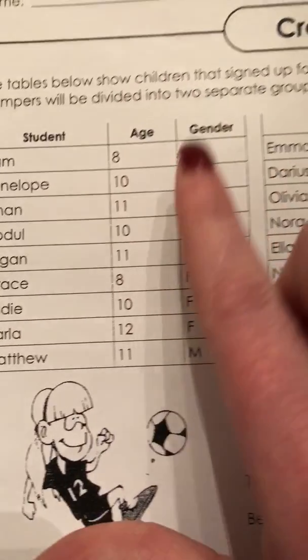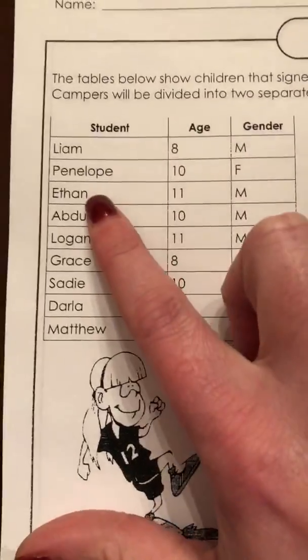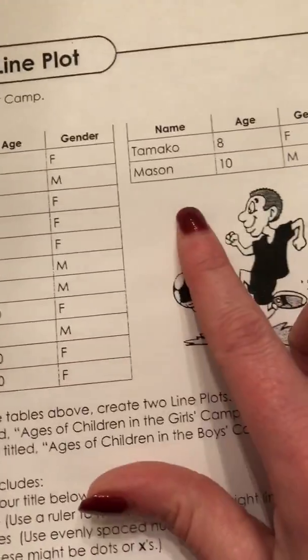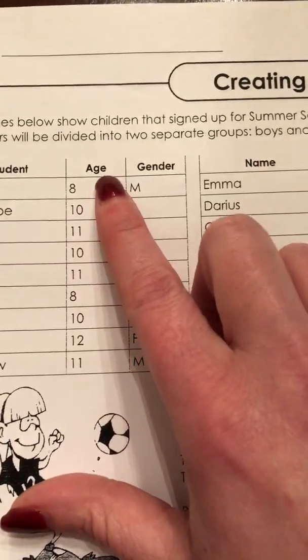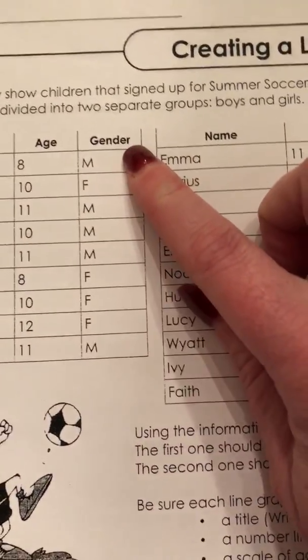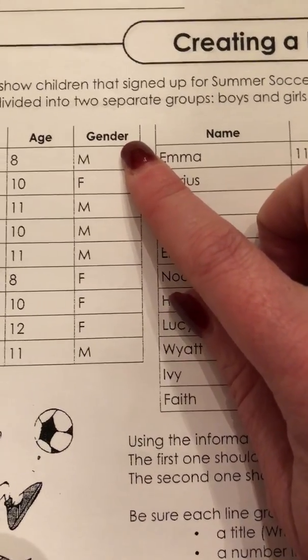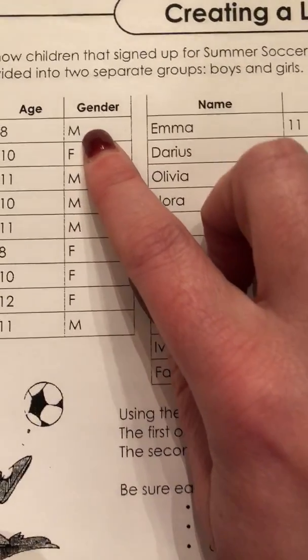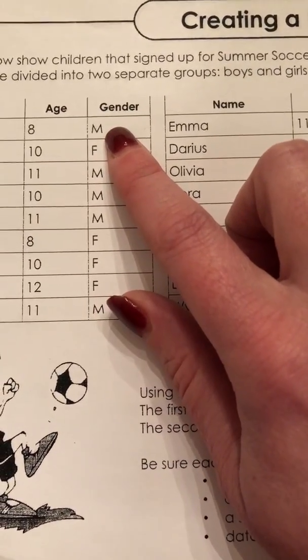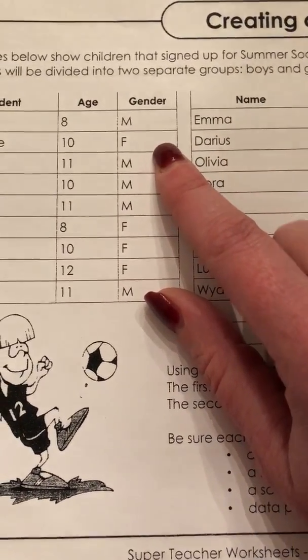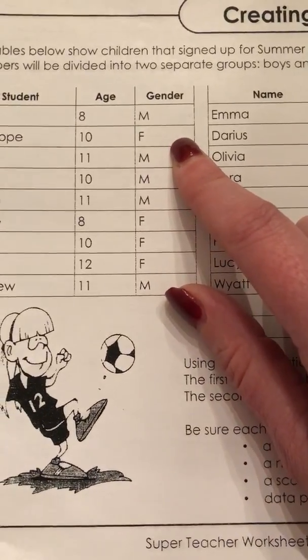All right. So it says, the tables below show children that signed up for summer soccer camp. Campers will be divided into two separate groups, boys and girls. If you look at the charts, it says student, age, and gender. These are all the names, and it's the same thing on each chart. These are the ages of each kid, and gender just means male or female, so boy or girl. If you see an M, it stands for male, so that child is a boy.